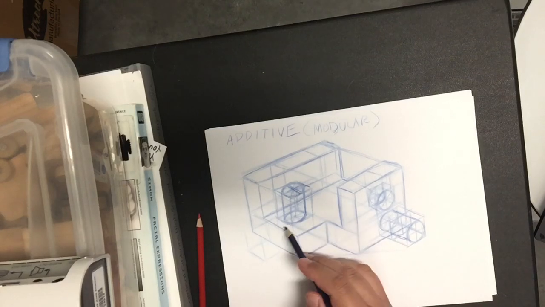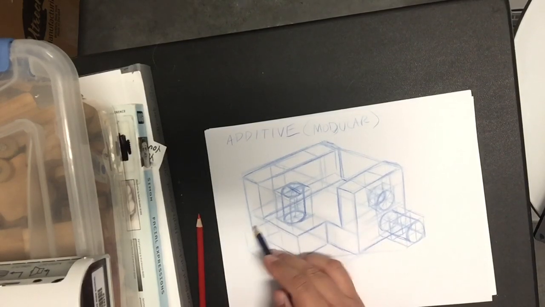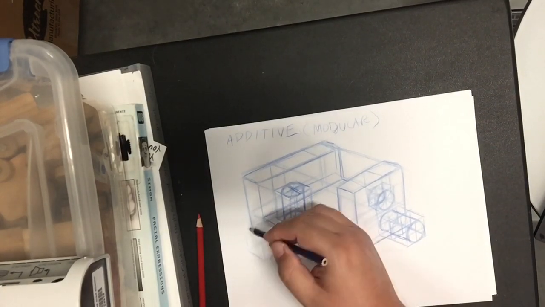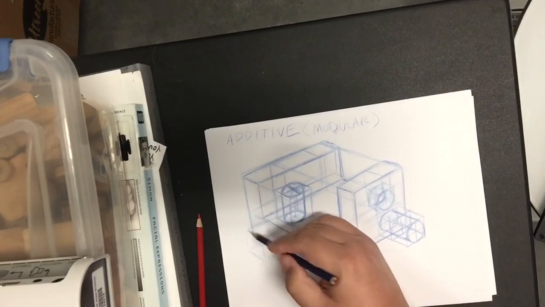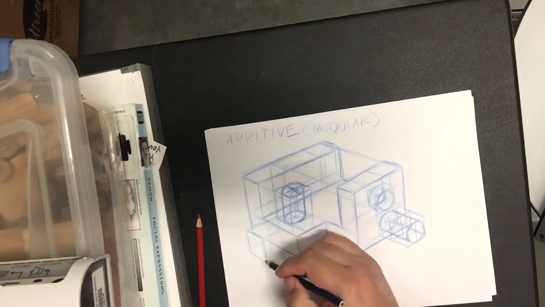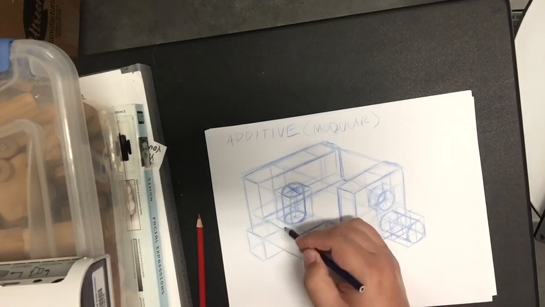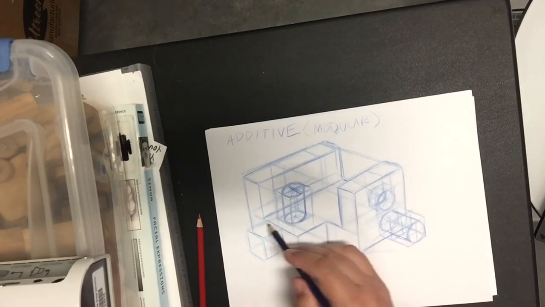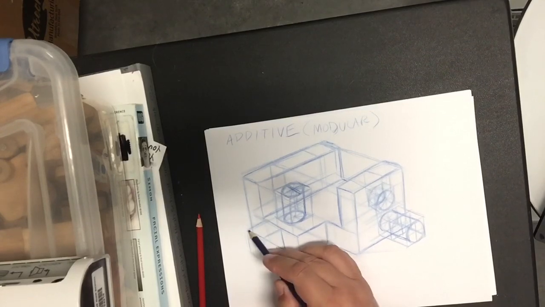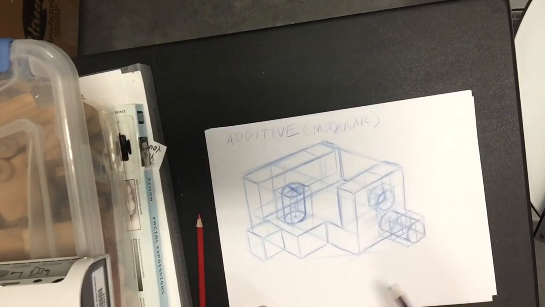But you don't have to do that much to these. I mean, you can keep them pretty simple. The key is to just do enough of them, do a bunch so that you get the hang of it. All right, so there's another part I added on, and you can just keep going and going. Go up, go to the sides, whatever. Okay? So that's additive and subtractive.